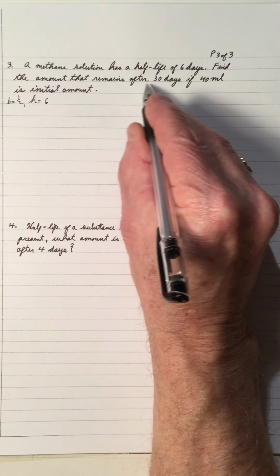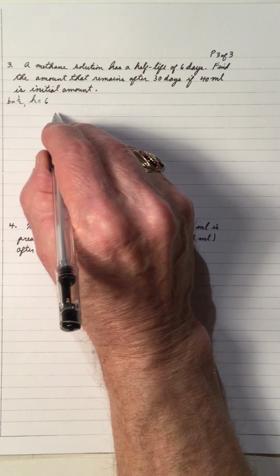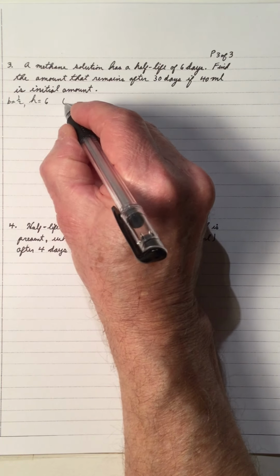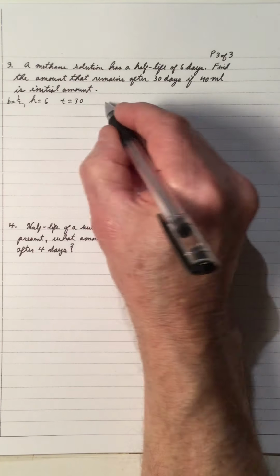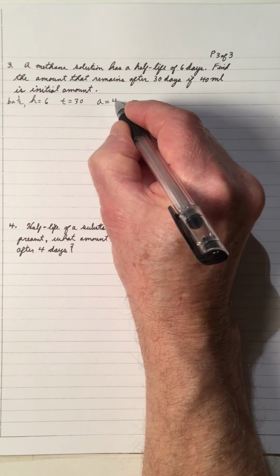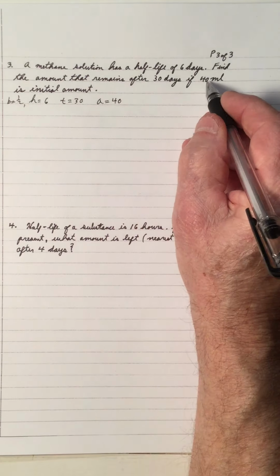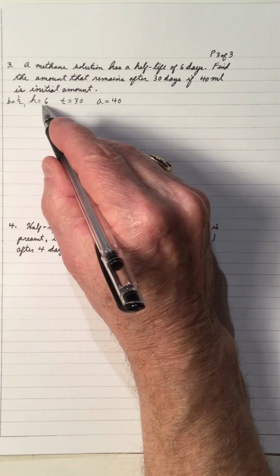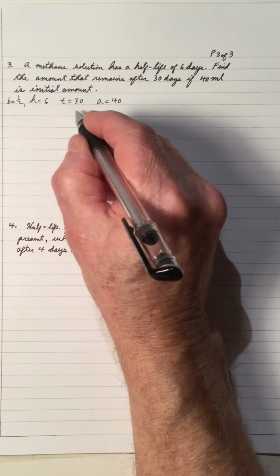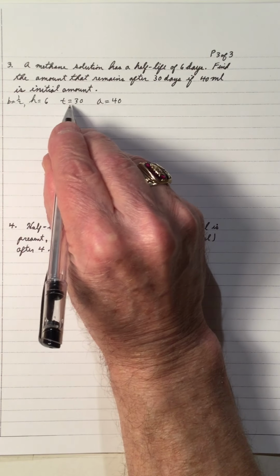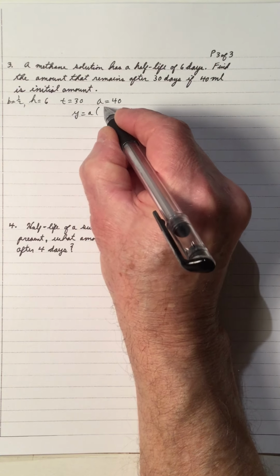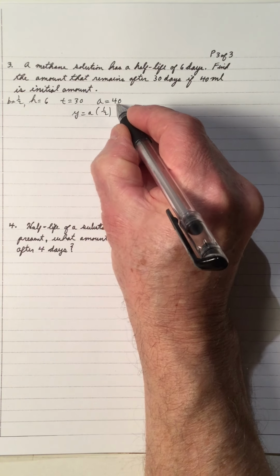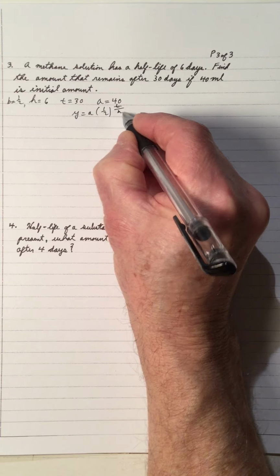Find the amount that remains after 30 days. T is time, and 40 is the initial amount. So I wrote it down as I read the problem. A is 40, the half-life is 6 days, so we have a base of a half, and the time is 30 days. So Y equals A times one half to the T over H.